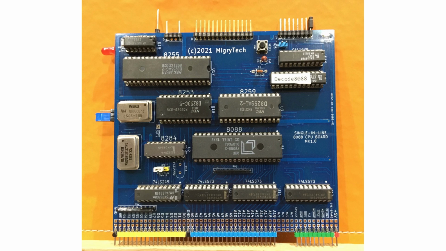as well as further knowledge of the CPU instruction set, which I won't discuss in this video. The 8088 CPU card will be covered in a future video with a full description of the design for those that are interested.